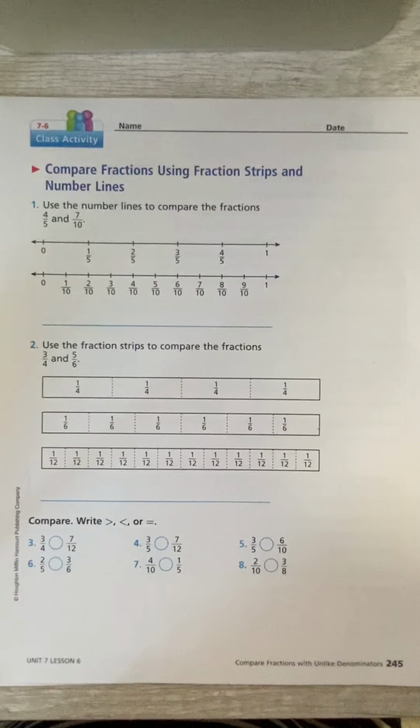We're going to move on to what I think is one of the most important skills from Unit 7. We are skipping around a little bit, so go ahead and jump forward to 7-6, which starts on page 245. This is a big lesson.